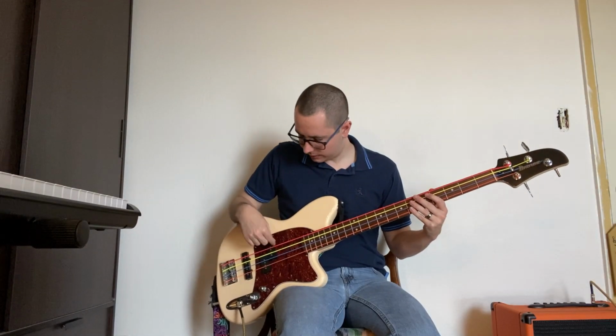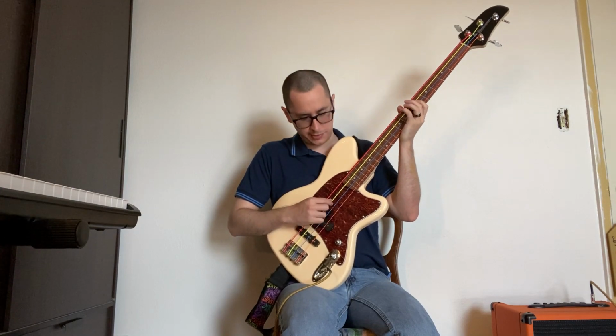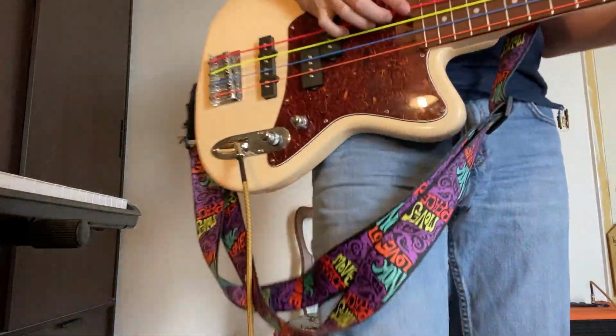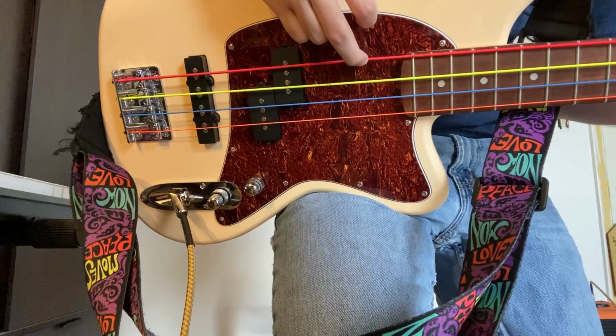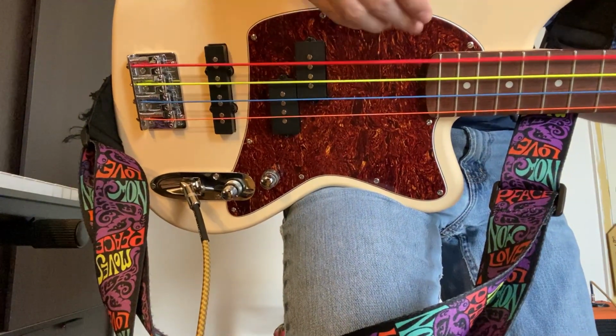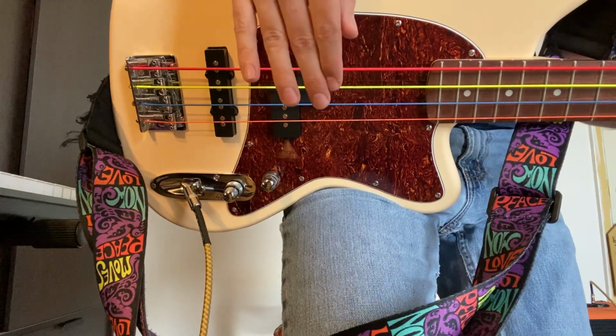Now, let's talk a little bit more about how these pickups work. I know we've already mentioned them, just a quick review. When a string vibrates, and I'll bring the guitar closer so you can see this, when I pluck a string, it vibrates. Let me do it with the red one. So you can see it vibrating, you can see it shaking. And when it vibrates over the magnets, it's disrupting the magnetic field.